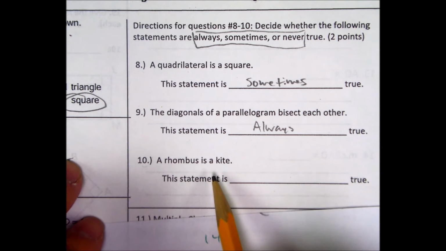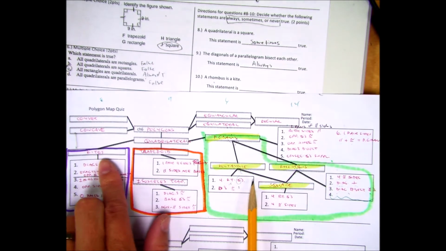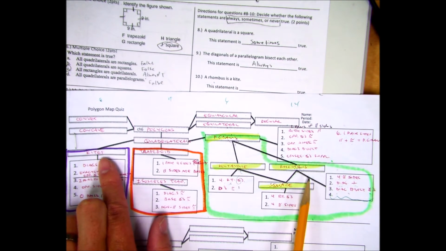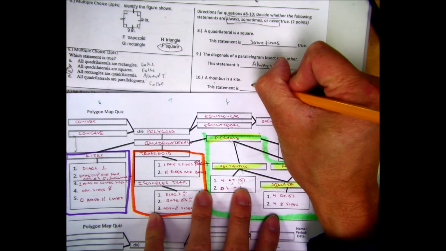A rhombus is a kite. So there you're going between different branches. Show you my map. Rhombus is a kite. So you're going from the purple to a rhombus here in the green families, and you're going sideways between different branches. That would be never.